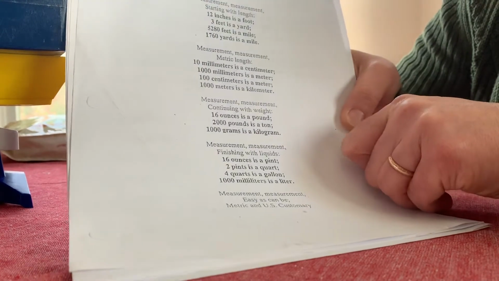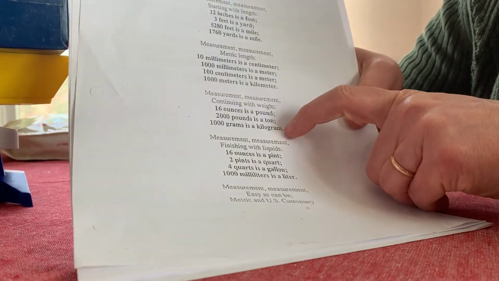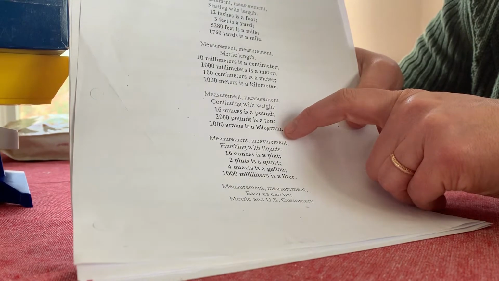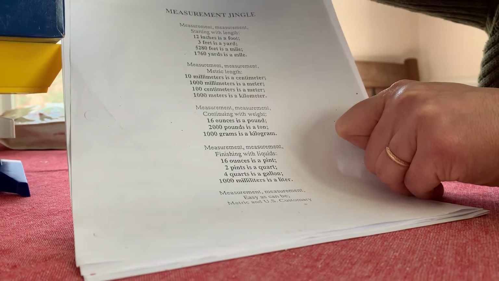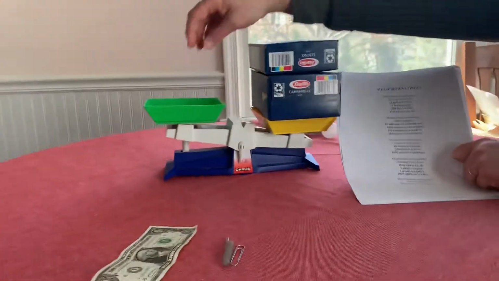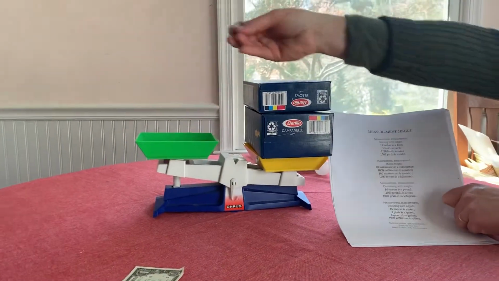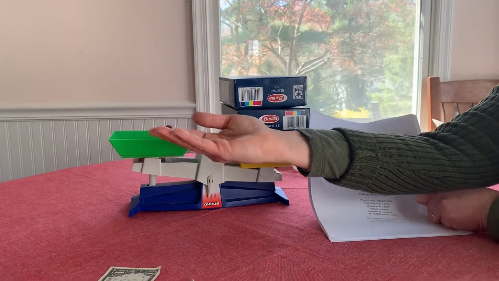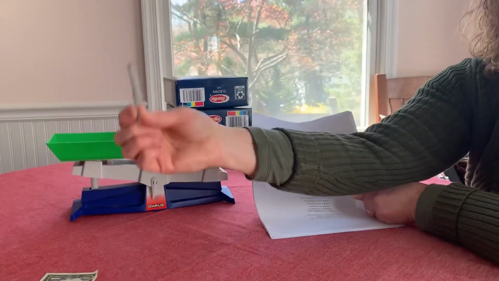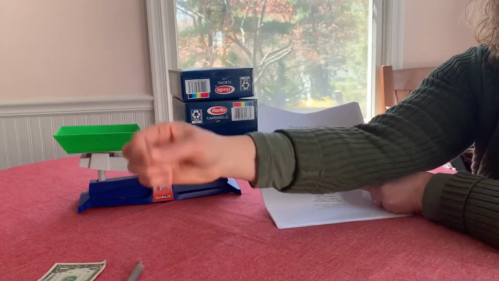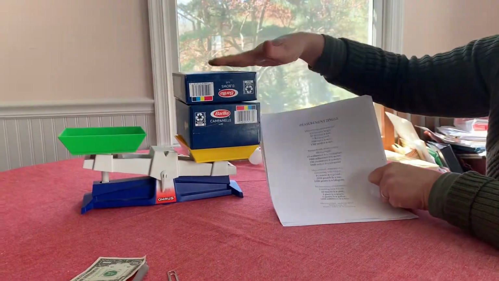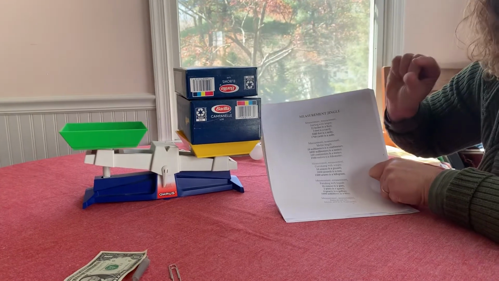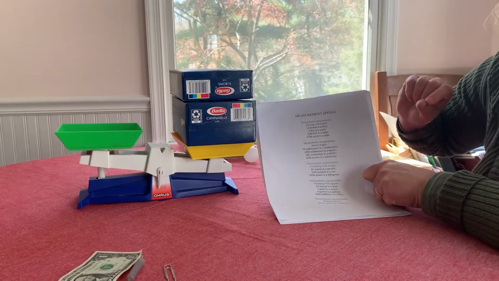Boys and girls, if you look at this last line, 1,000 grams is a kilogram. It would take 1,000 of my gram weighing items, a raisin, a pen cap, a paper clip, $1 to equal a kilogram, which is a little bit over 2 pounds.